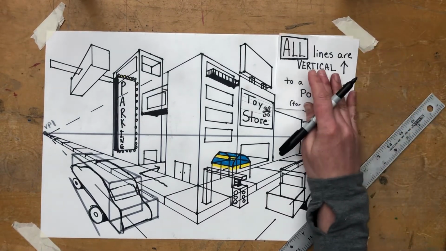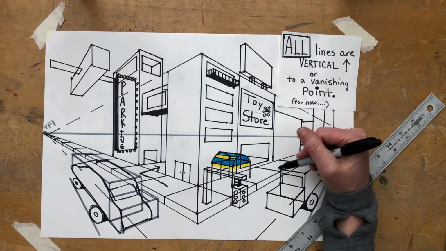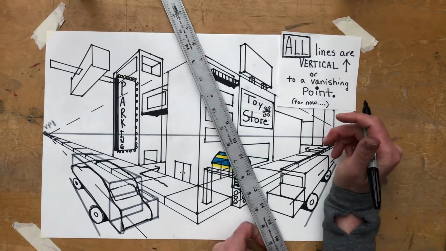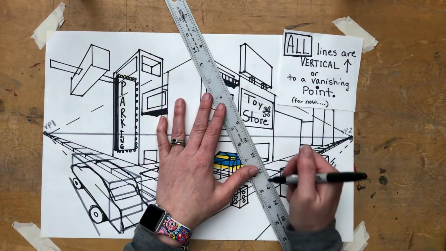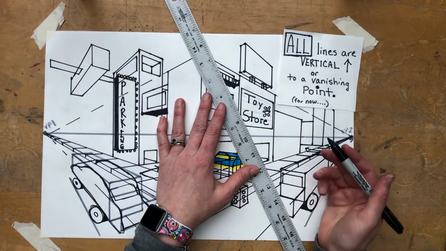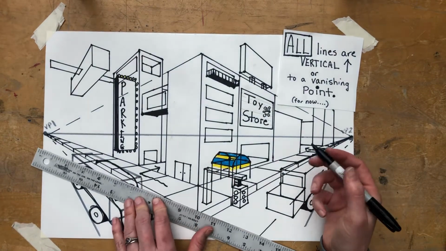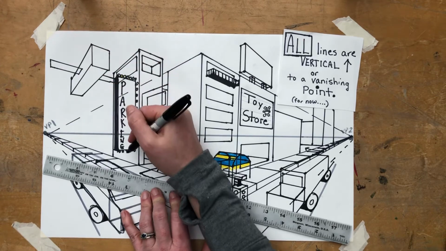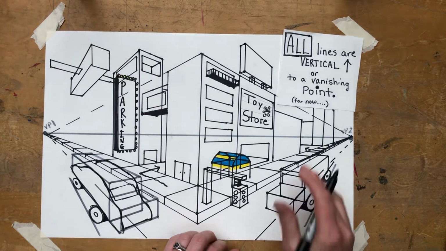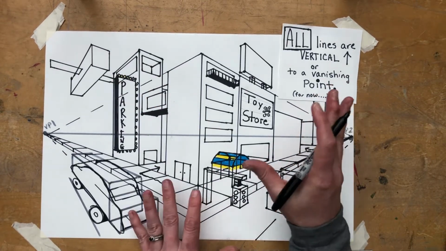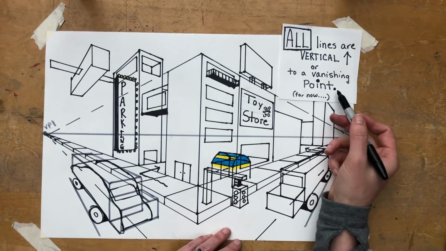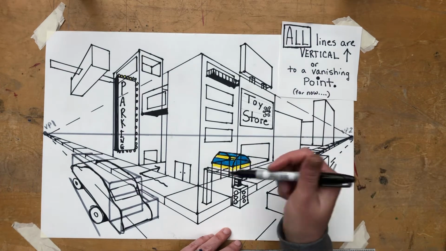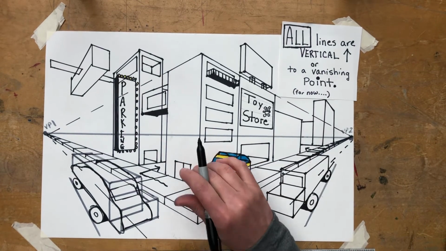Now, the exceptions to the rules are angled lines. And the angled lines create things like ramps or things on an angle that are purposefully going to be on an angle, or areas like a slide. Like I said, if you'd have something coming down from here. But I encourage you to try to do everything without doing angled lines at this point and really get comfortable with the vertical or to a vanishing point and not try to make any exceptions to that rule, so that we know we're doing it technically accurate.